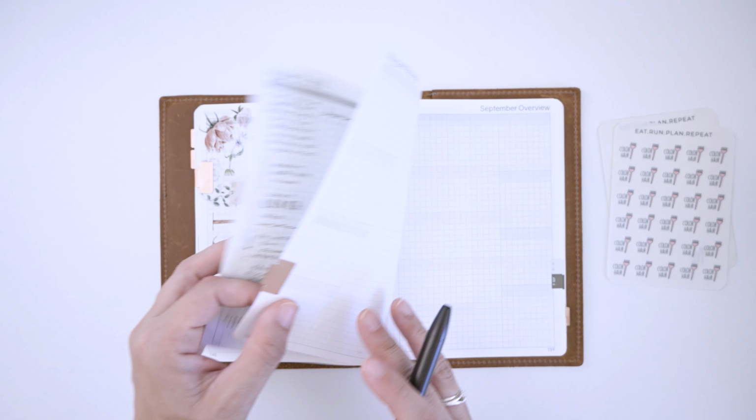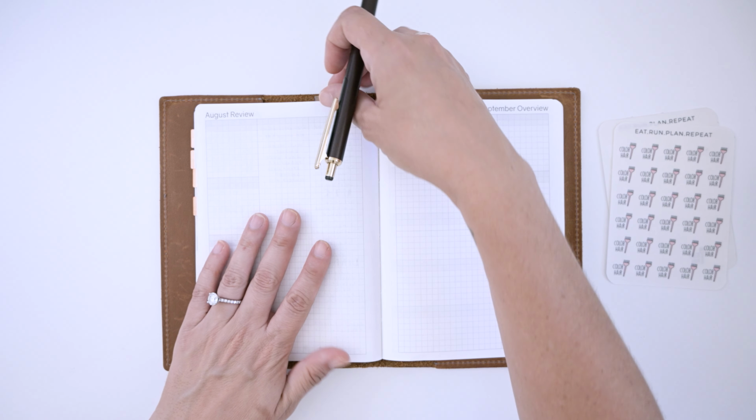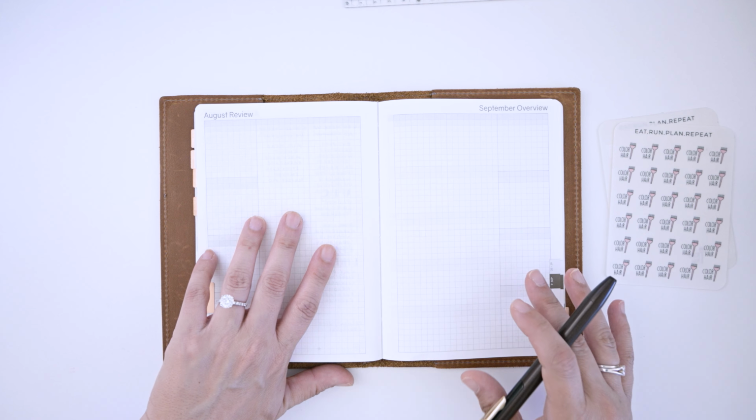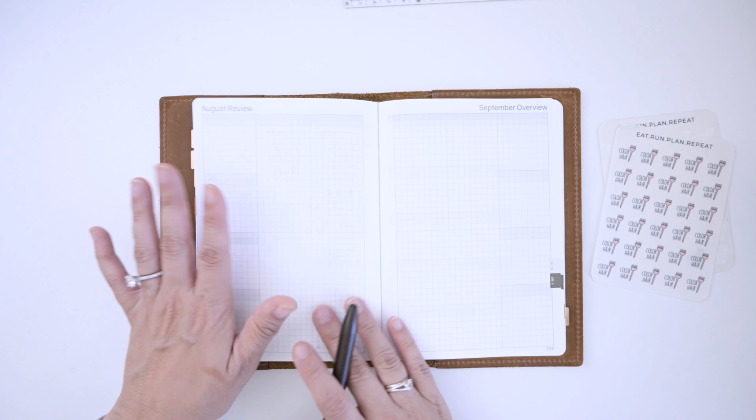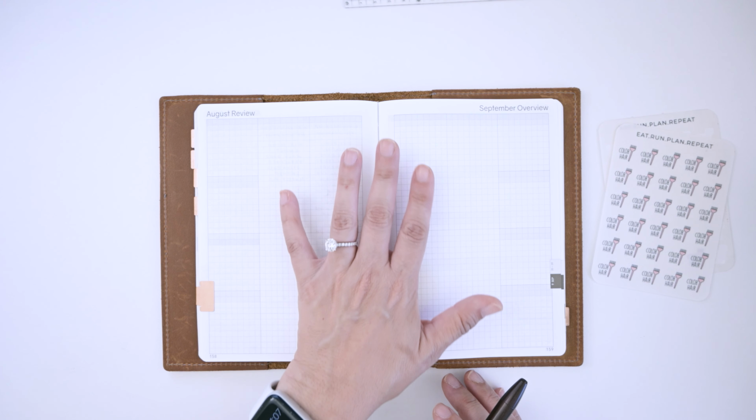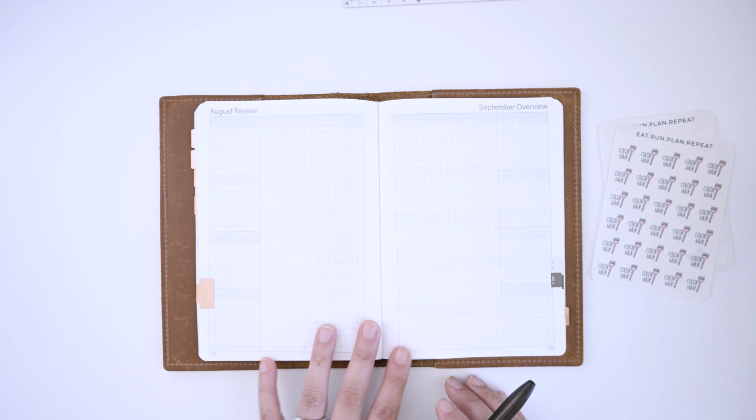I'm not gonna do my monthly goals right now because it is only September 26th and I still have a few more days to complete some of my goals from August. So I will probably tackle this page this weekend.